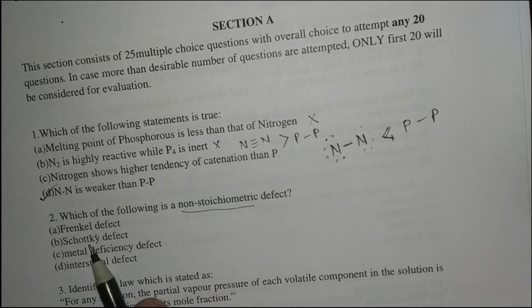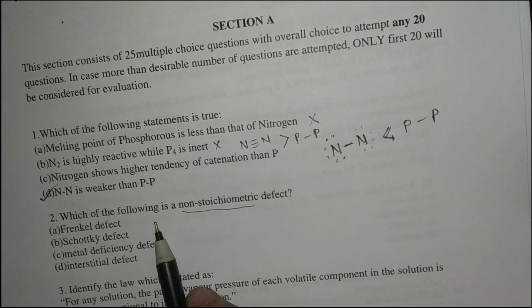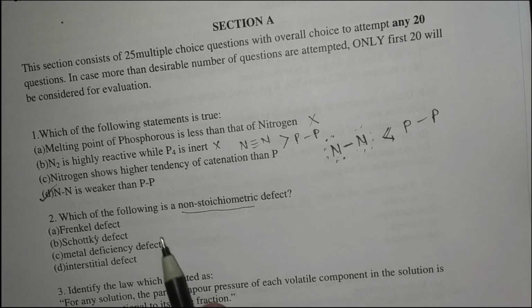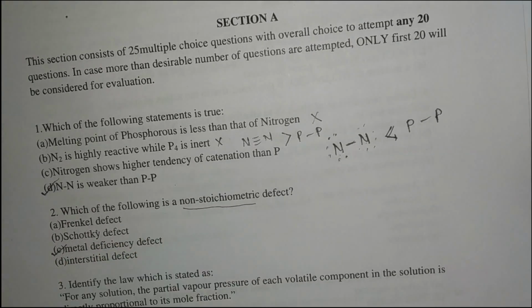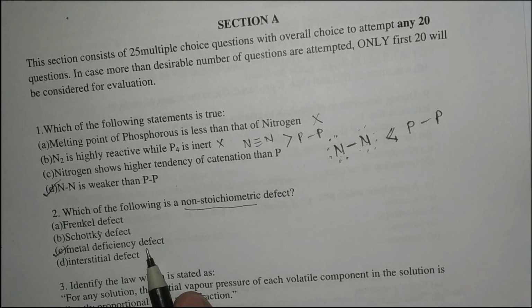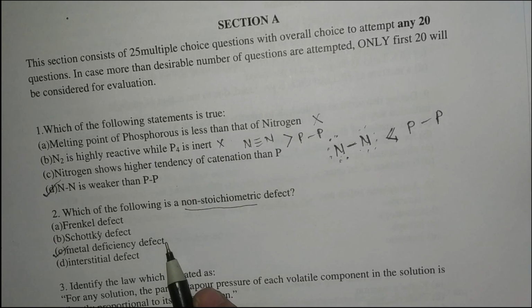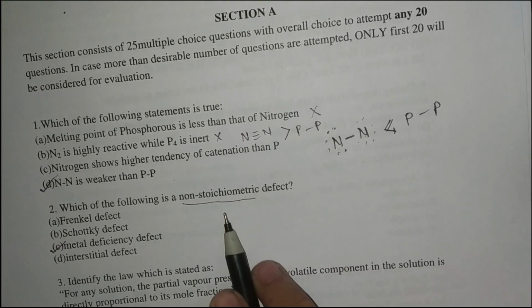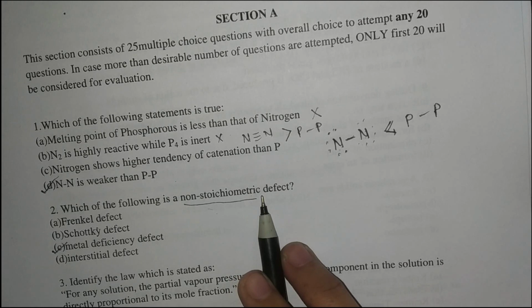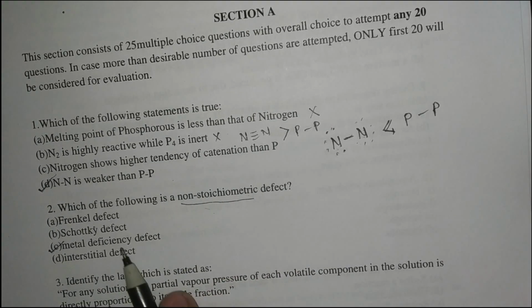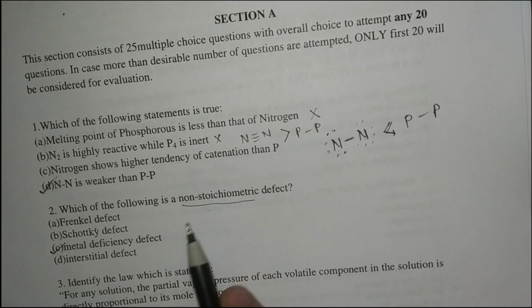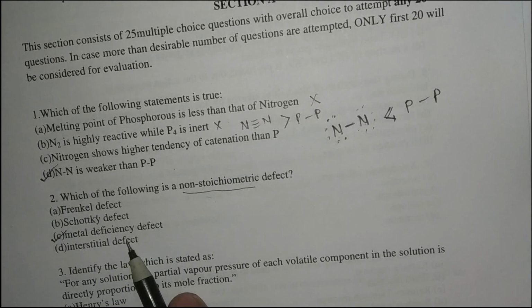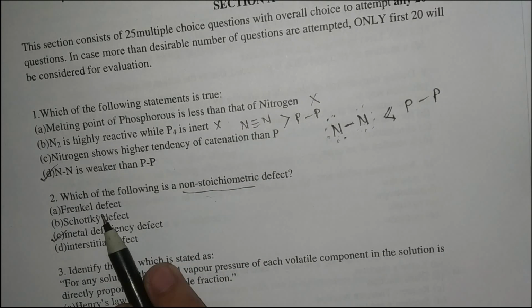Second thing is Schottky defect, which is again a stoichiometric defect because the anion and cation are missing in the same number. The answer is C, metal deficiency defect, because metal deficiency defect results in non-stoichiometric defect. Why? Because the metal is deficient, that is the cation is missing from the sample, and so it affects the stoichiometry. And interstitial defect is again a stoichiometric defect just like the Frenkel defect.